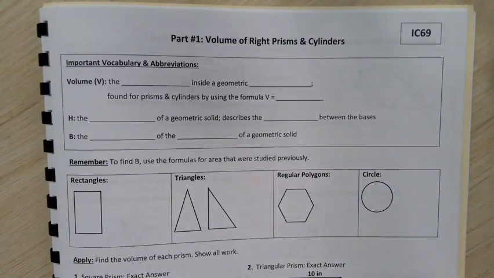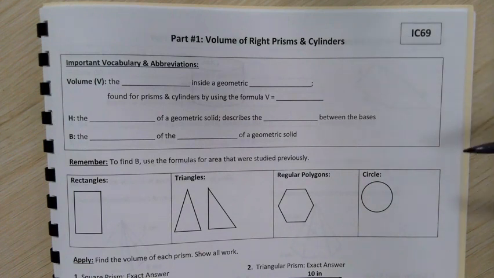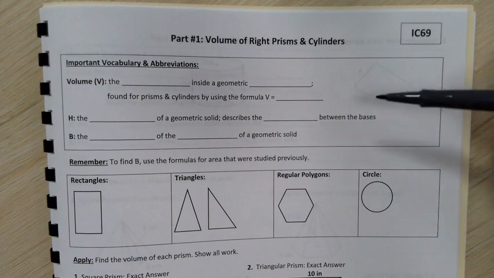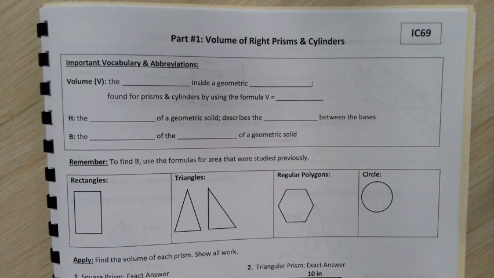For today's notes, you will need in-class 69. This is part 1 of standard 16, where we will be learning about volume of 3D solids. So the solids we'll focus on today are both right prisms and cylinders.